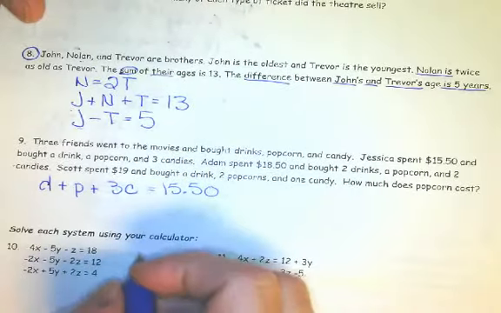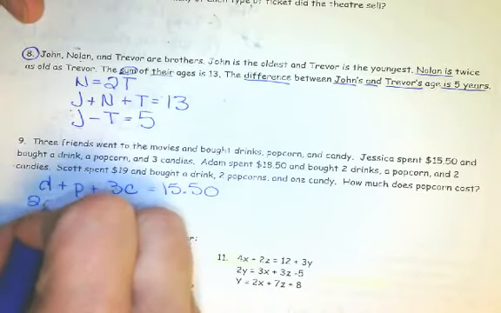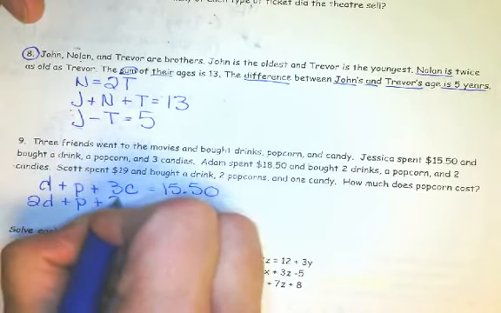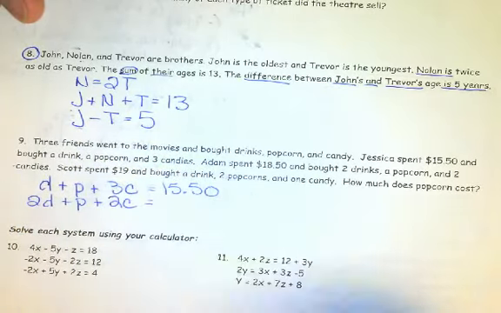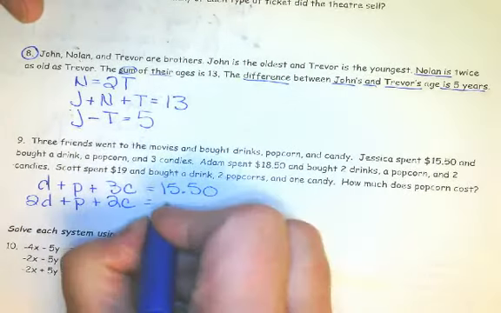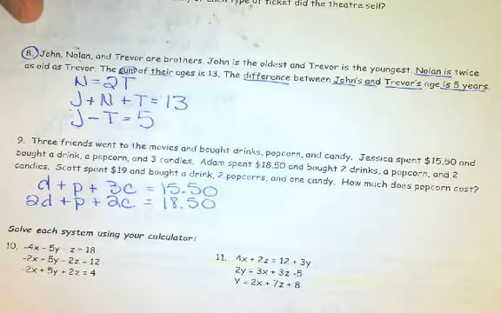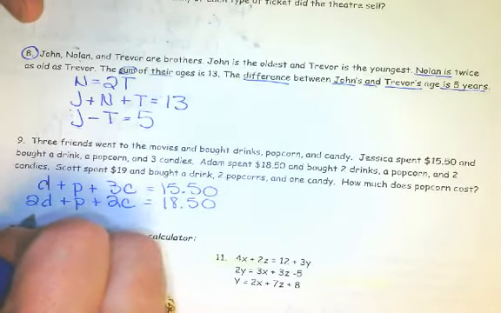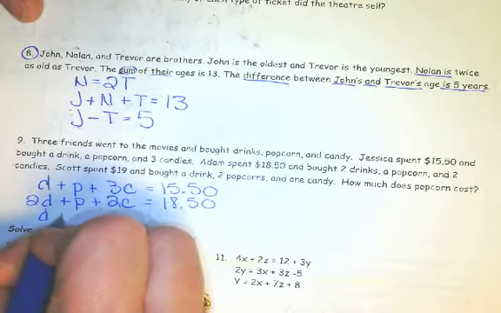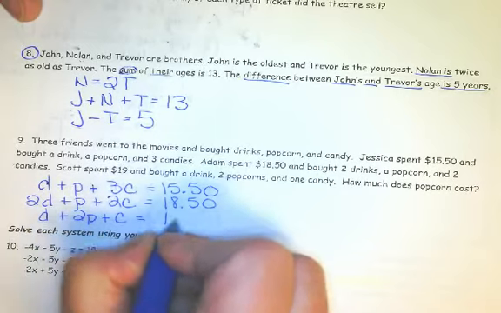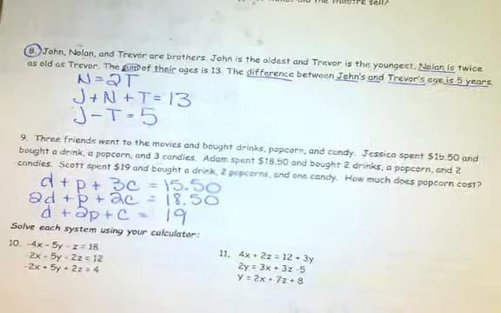And then it says Adam spent $18.50 and bought 2 drinks plus a popcorn plus 2 candies. And then it says Scott spent $19 and bought a drink, 2 popcorns, 1 candy, and it was $19.